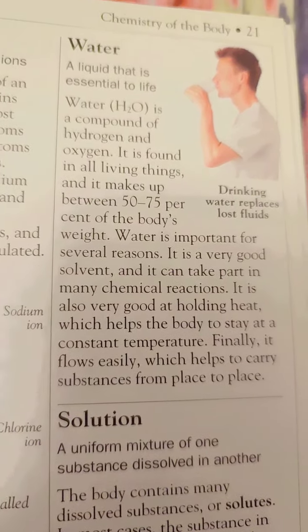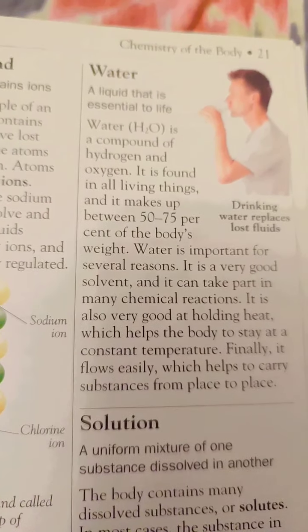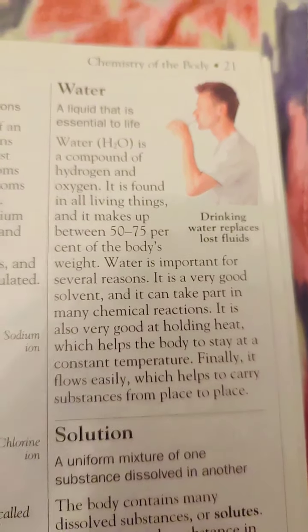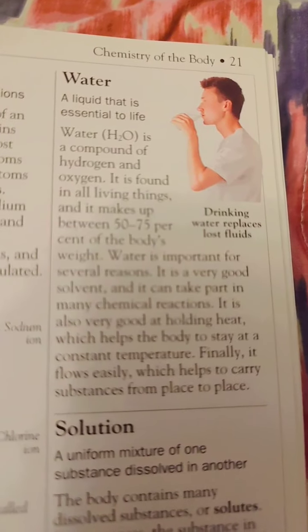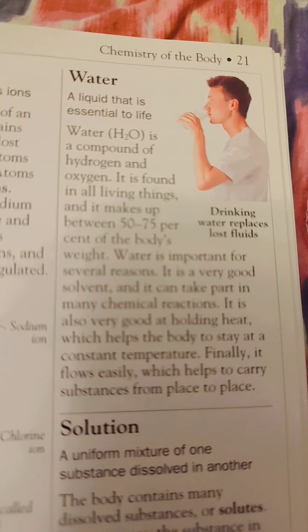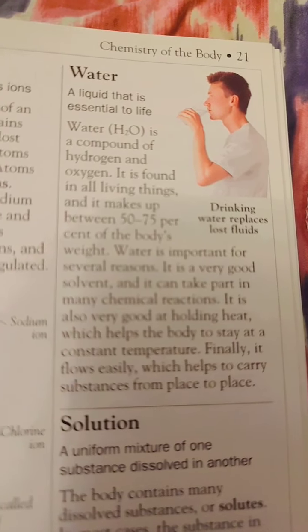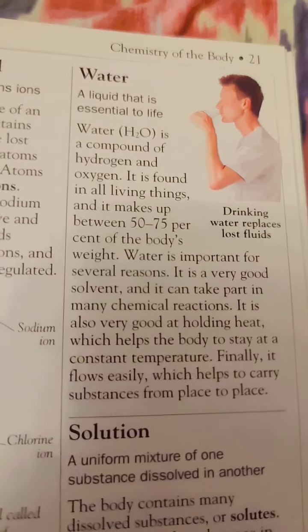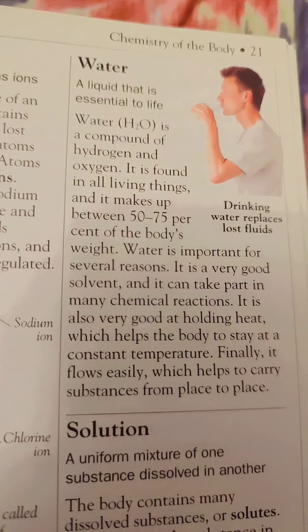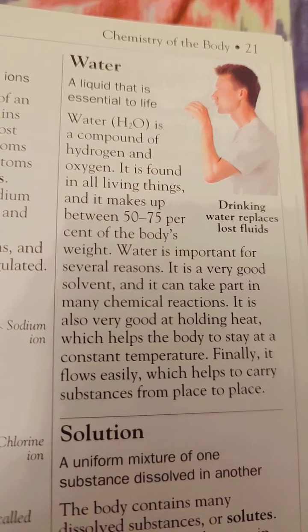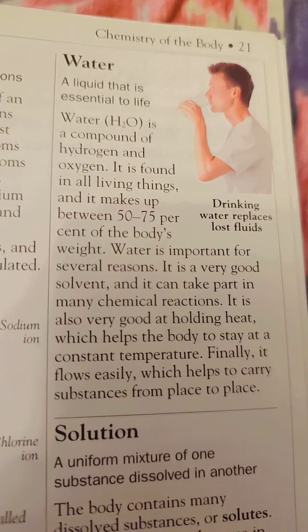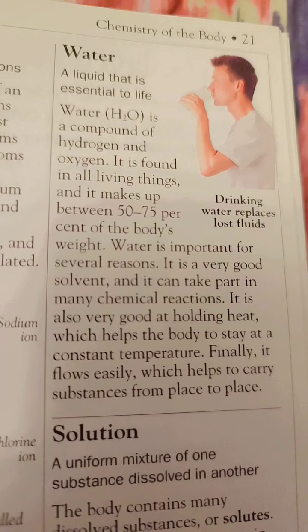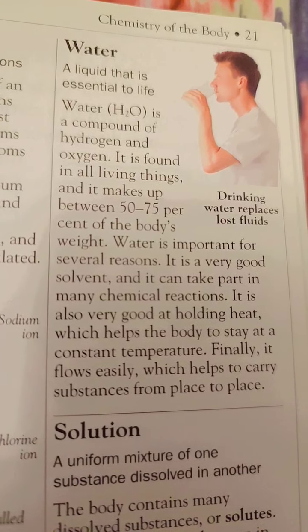Water is a liquid that is essential to the body, and water is a compound of hydrogen and oxygen. It is found in all living things, and it makes up between 50 to 75% of the body's weight.